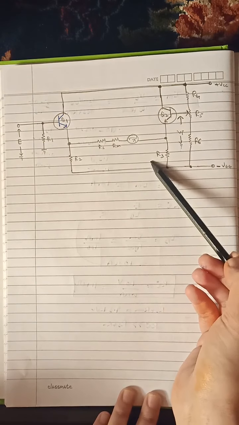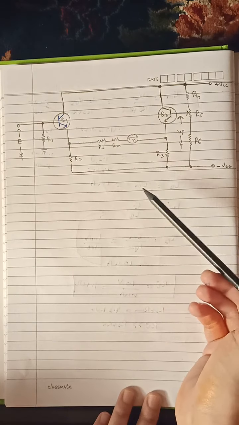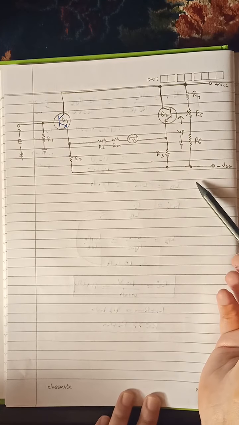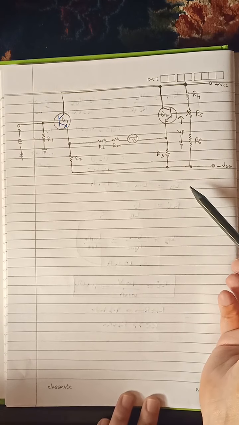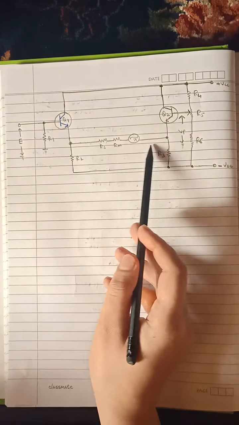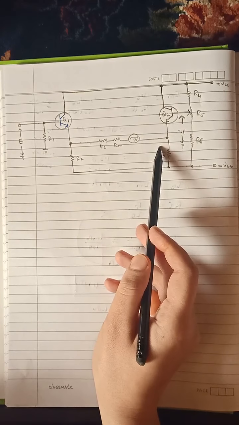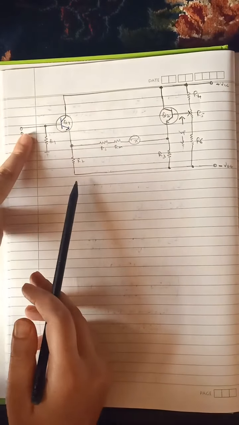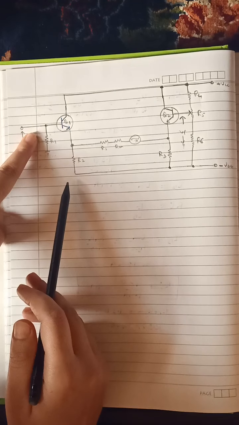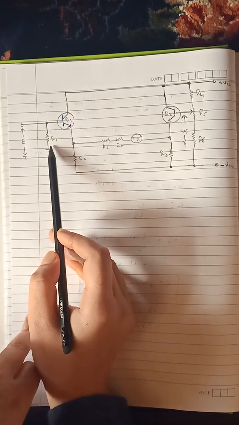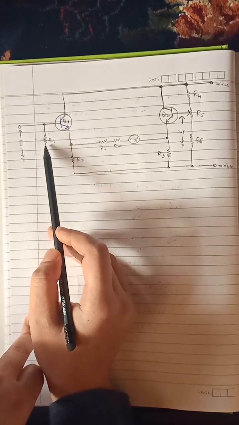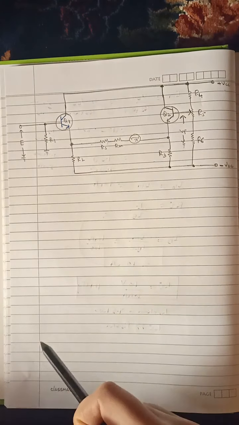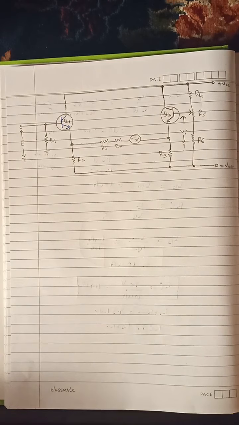Resistors R2 and R3 connect the transistor emitter terminals to the negative supply voltage minus VEE, or minus 12 volts, as we have discussed, and the meter circuit is connected between the two emitters of the transistors. The circuit input resistance is whatever resistance we can look at from here. That is whatever resistance is in parallel with R1, and that is the total resistance of this voltmeter circuit.